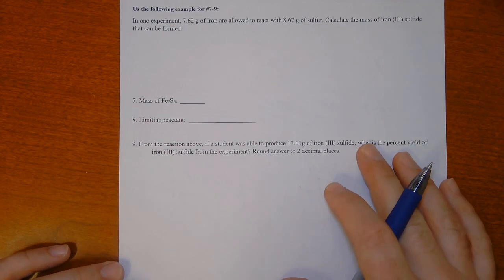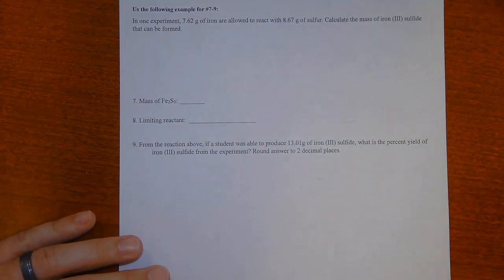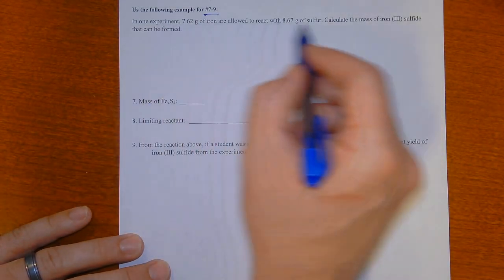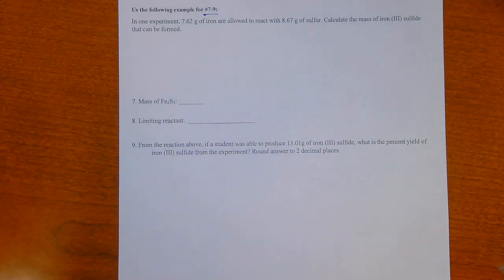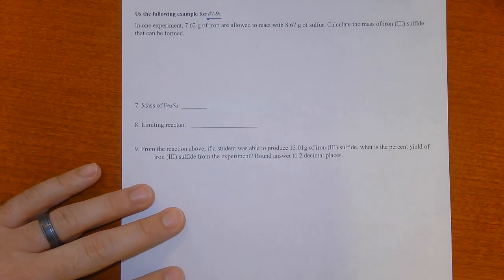There you go. On the back is where it gets a little more difficult, okay? And so just like in the mini quiz number 3, we need to look at all of this. So you're using this example right here for 7, 8, and 9, okay? So this is how these should be attacked, right?